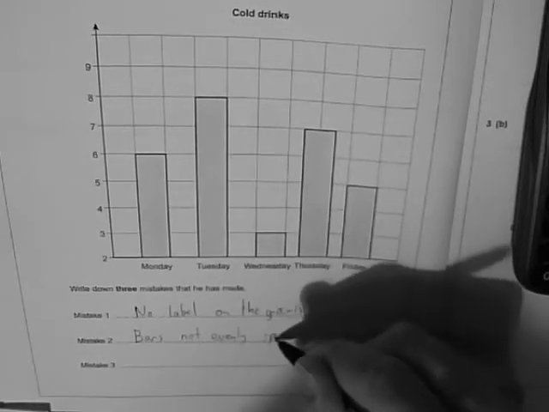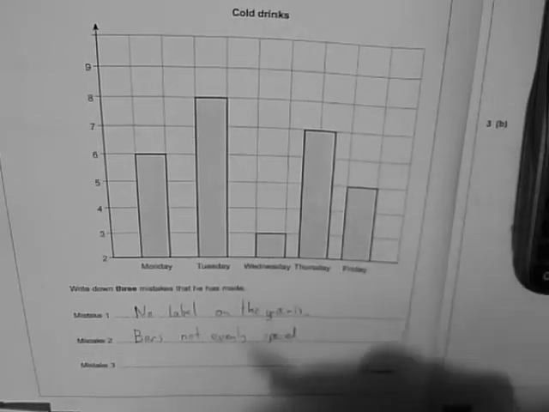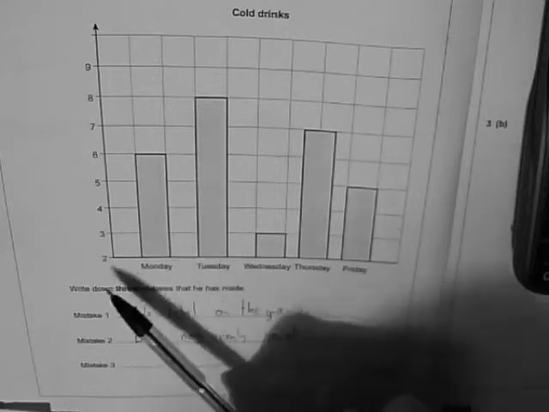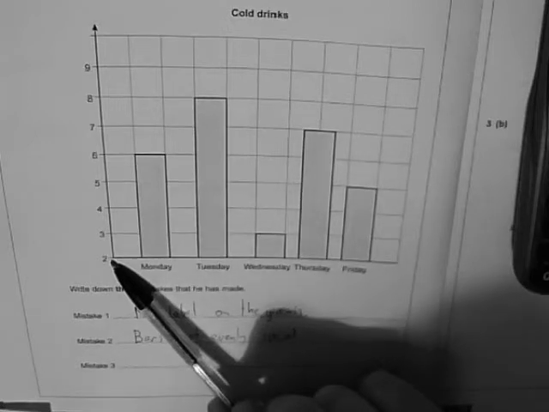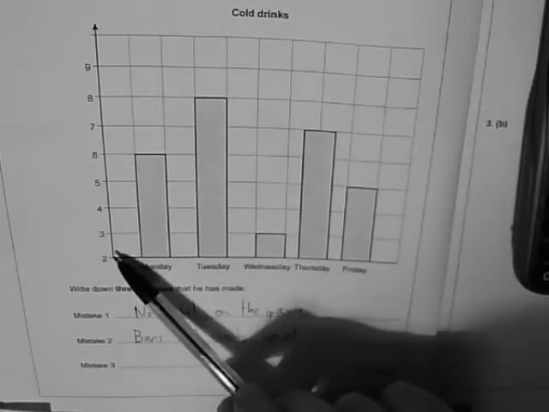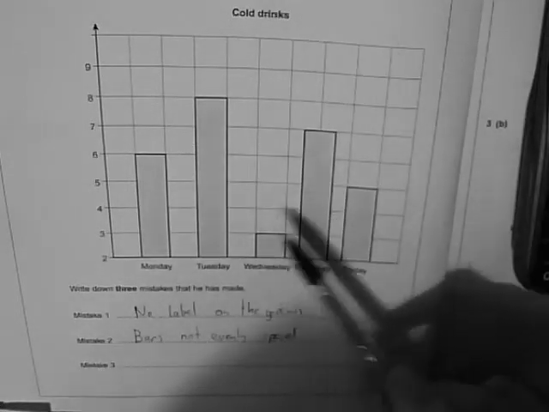And the third one, this was perhaps more difficult to spot, but we can see that he started the numbering at 2, presumably because on no day did he drink less than 2. On Wednesday he drank 3, so he thought, I'll start it at 2 here.